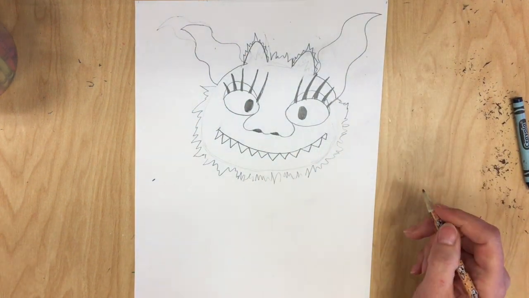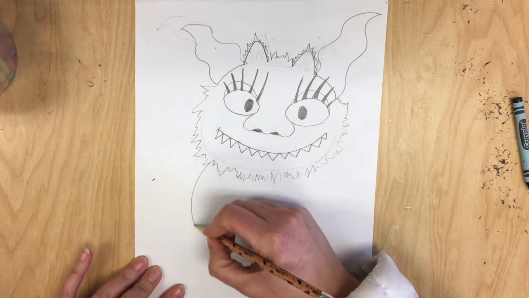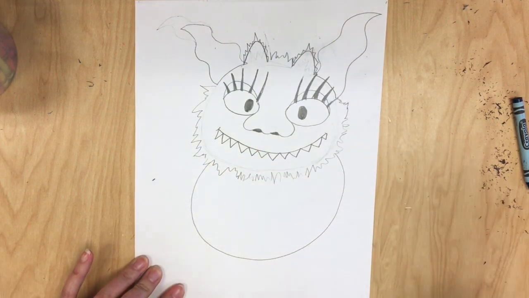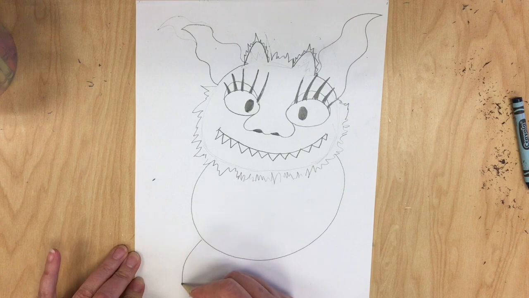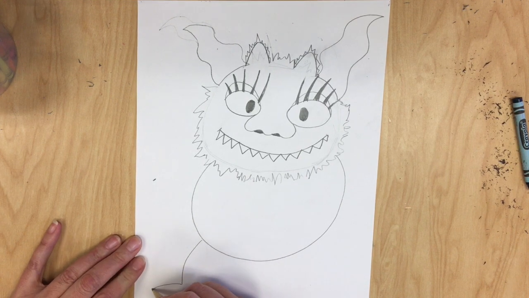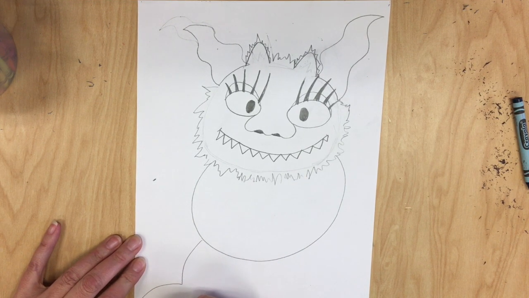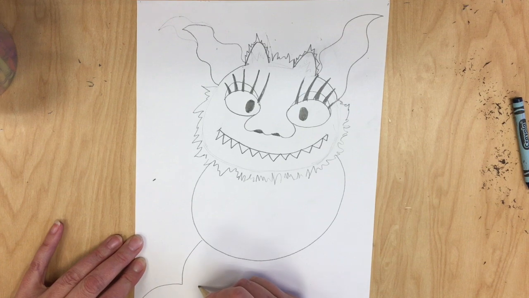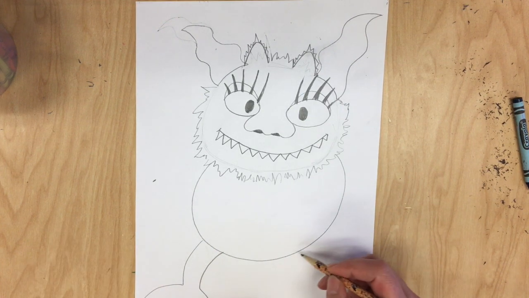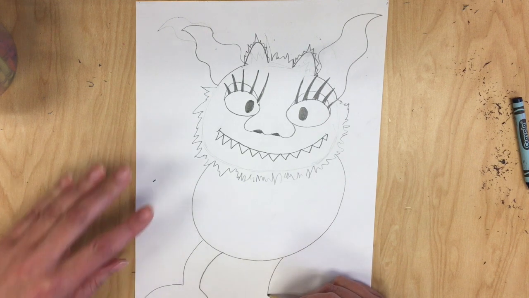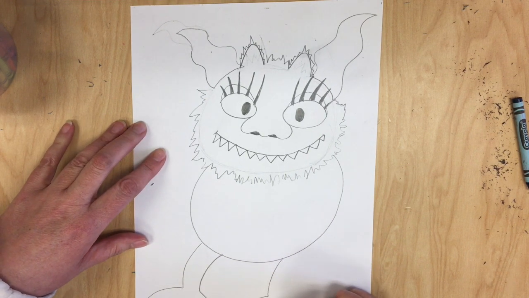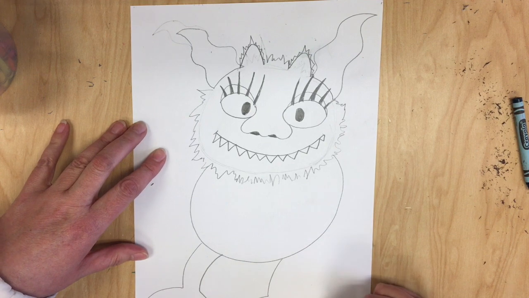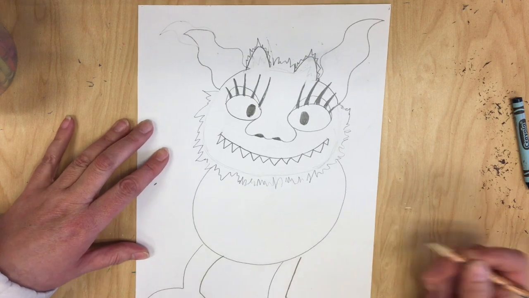All right, so I can have a belly. Mine's gonna have to have real short legs because I didn't leave a lot of room. So I'm gonna make claw-like feet on my monster. And make him both go the same way, so it kind of looks like maybe he's walking this way. Kind of looks like he has duck feet.